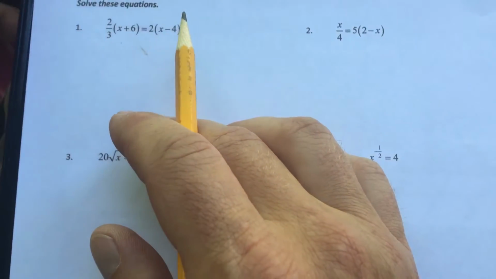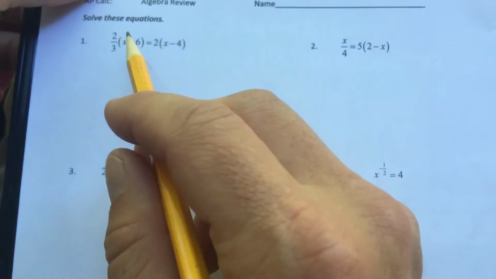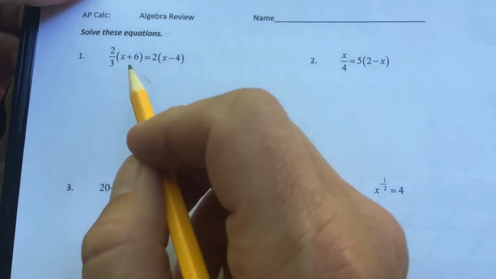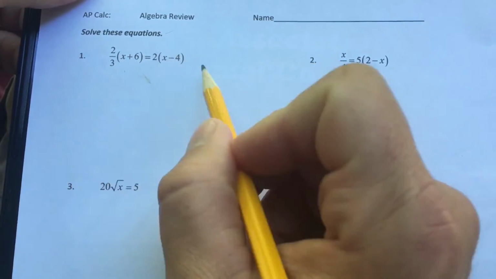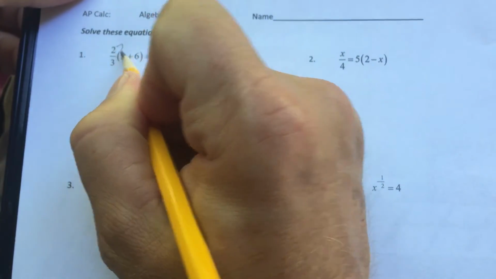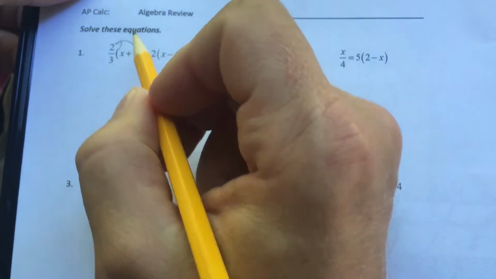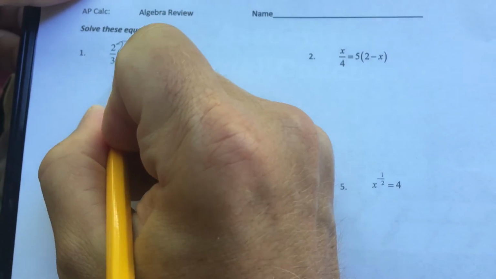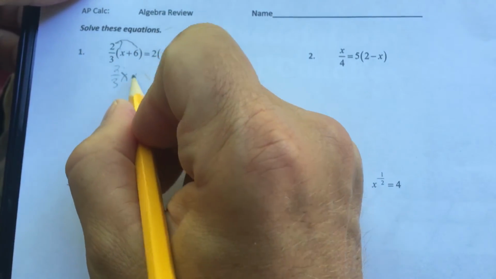Hi, we're coming to you from my front porch here for the algebra review. And the first one here is just an equation, just to kick some of the rust off. We're spreading this 2/3 to both of those, so we're going to get 2/3 x plus.